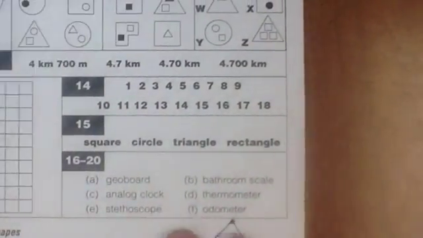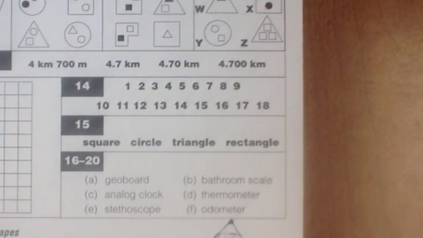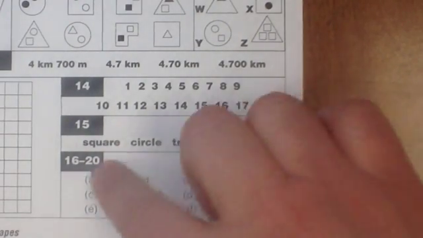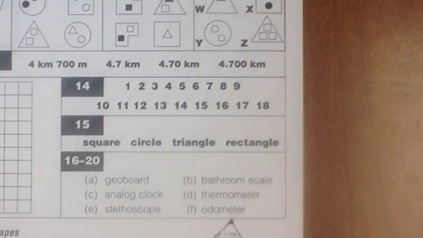Number 15. Which shape's area can you find by multiplying the base by the height and dividing it by 2? Our last 4 questions are dealing with that right there.